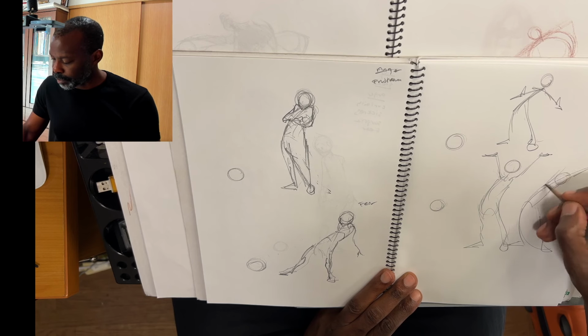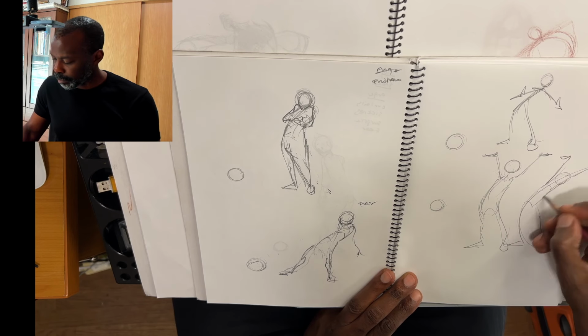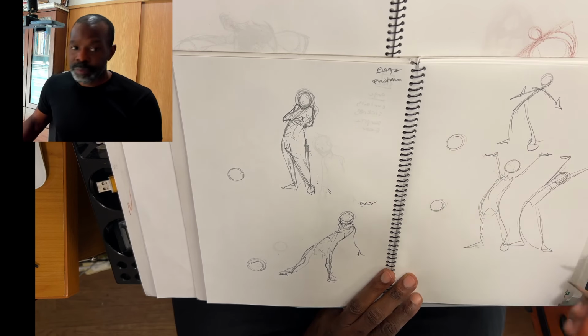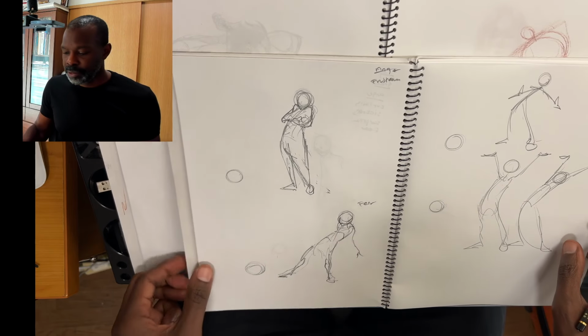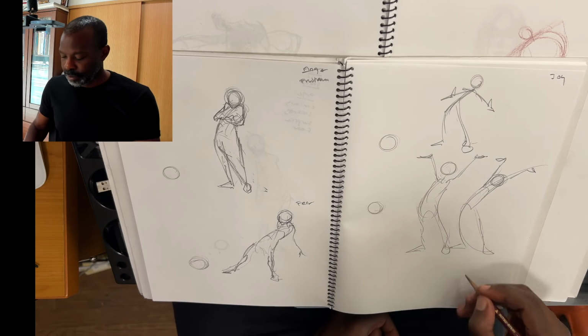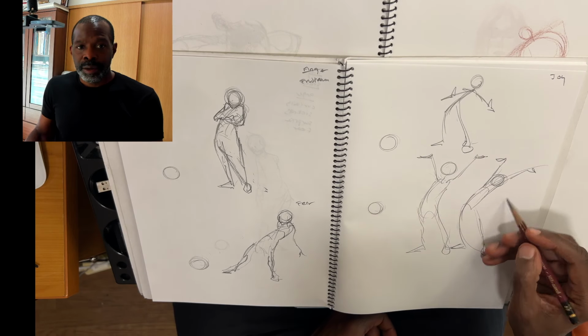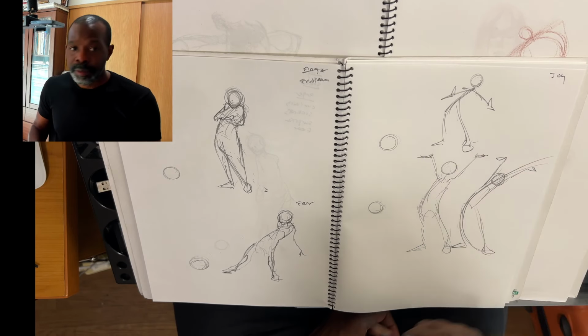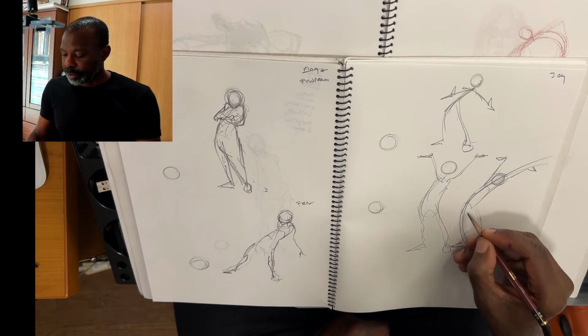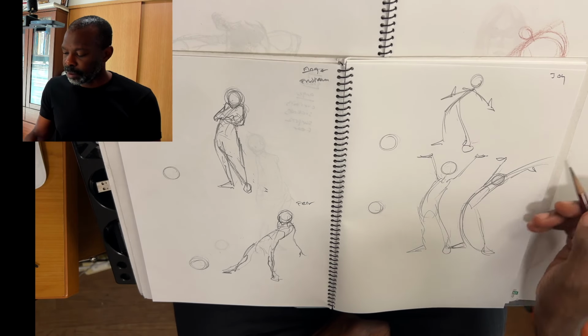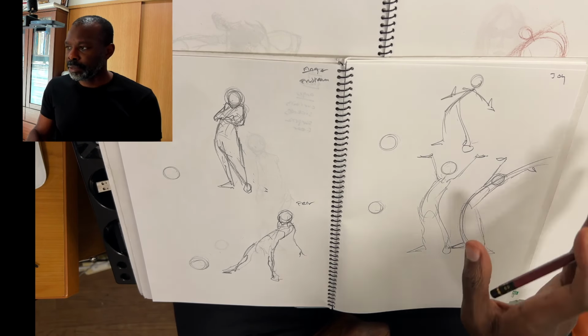For example, oops, I'm sorry, you can't see that. Yeah, so they'll do something like this. Now, the problem is that the line of action is not the gesture.